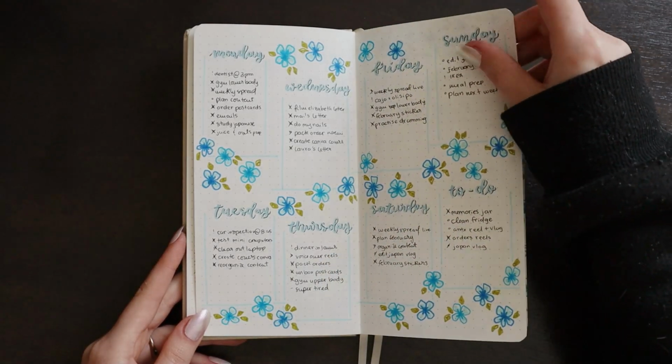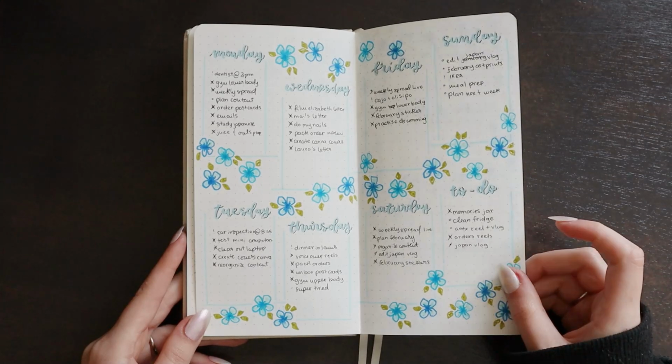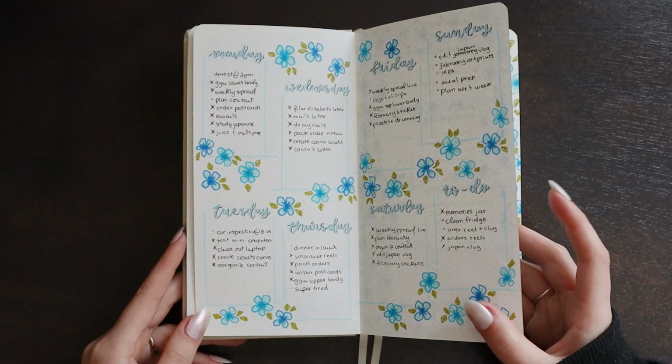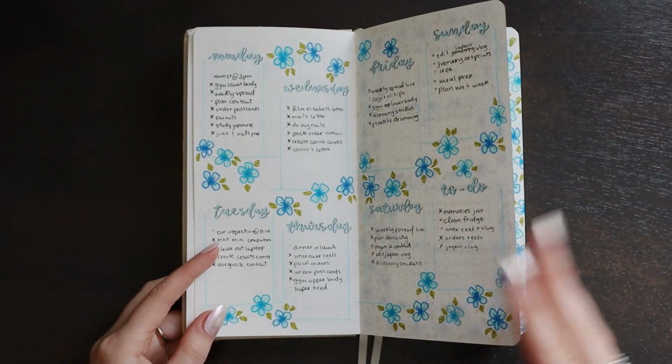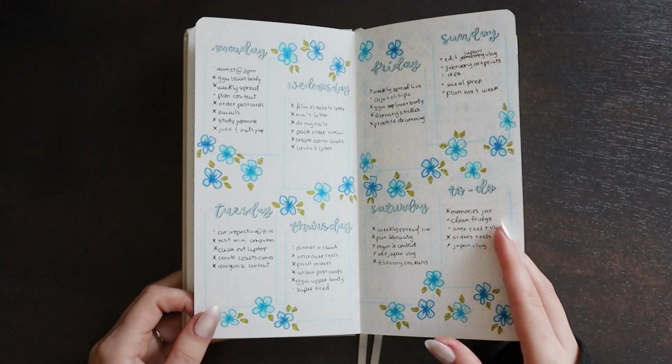Second one, this year I have the goal to do different weekly spreads that are Instagrammable on my bullet journal, but just for funsies, because it's something that I really love to do. And I used to do everything pretty quickly, and I don't like that. So now I just take half an hour every Sunday to do my weekly spread.